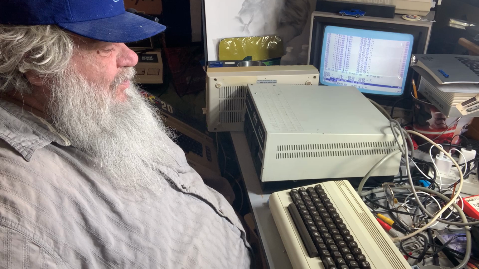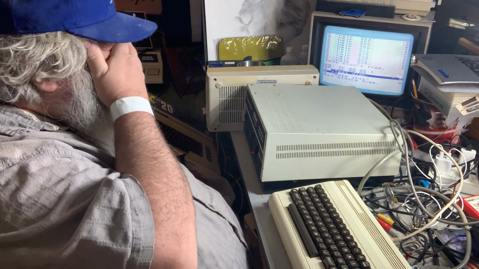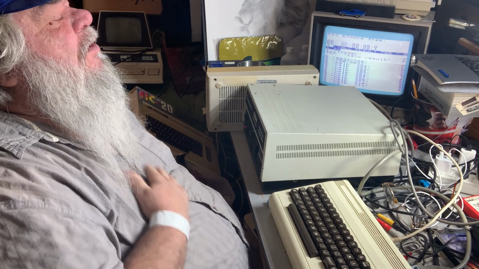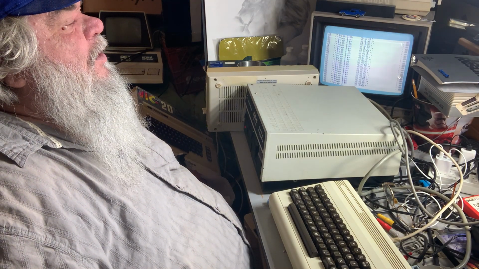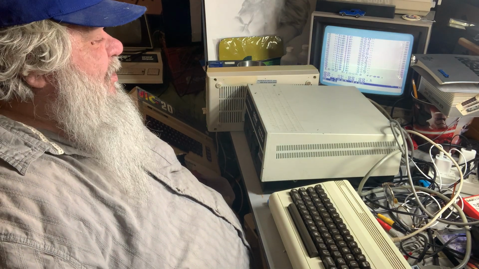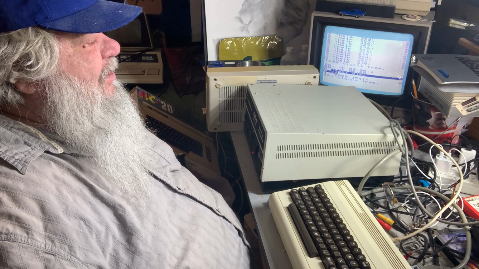So if you ran a bulletin board way back when, and you were connected to a 64 or a Vic-20, you could have, well, it's a funny thing. I'm thinking of a device change program that I found recently, and it said that you could change the device all the way up to 14.